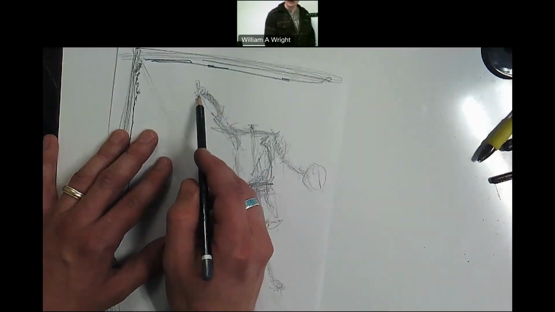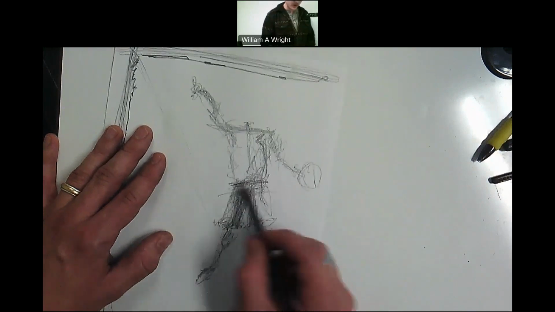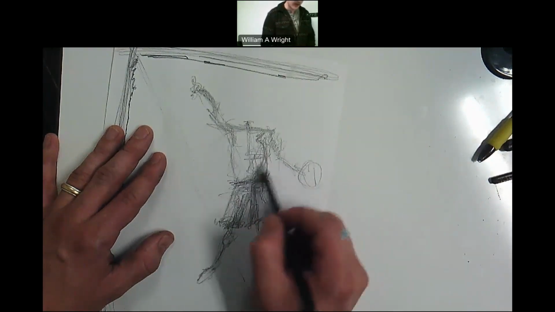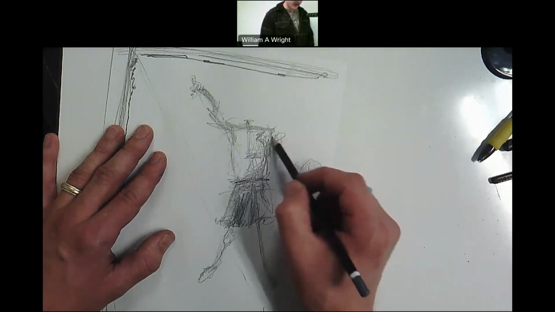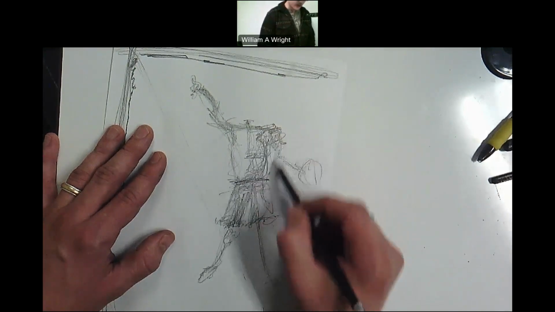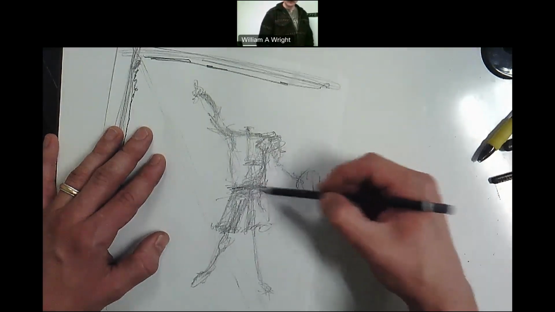I'm not trying to draw every finger. I'm not trying to draw the actual shoe. I'm just trying to get proportions in place. This is not a very good gesture, but it's getting things in place. For your minute and a half gestures, this is kind of what I want.